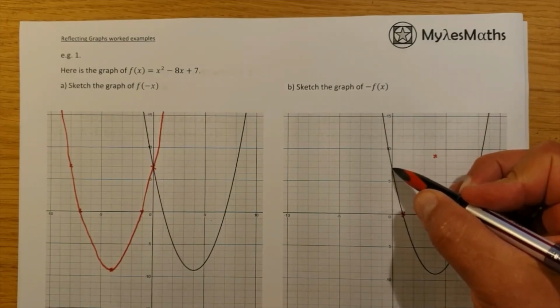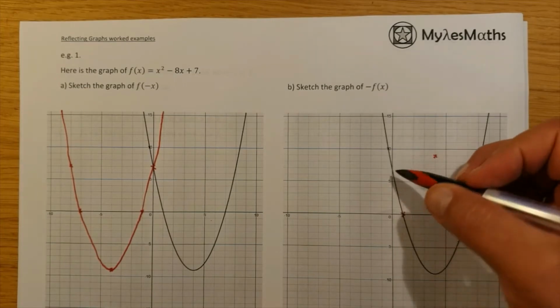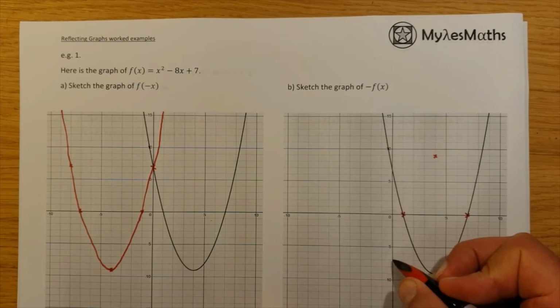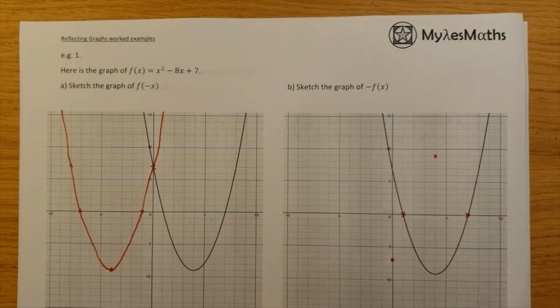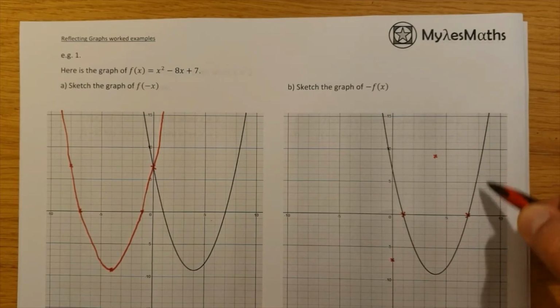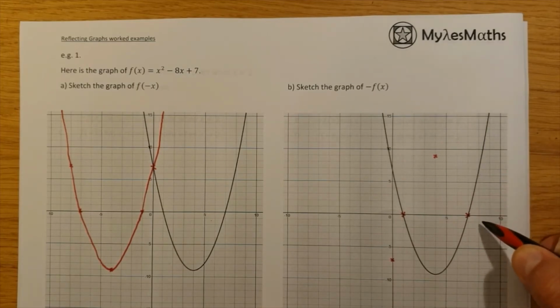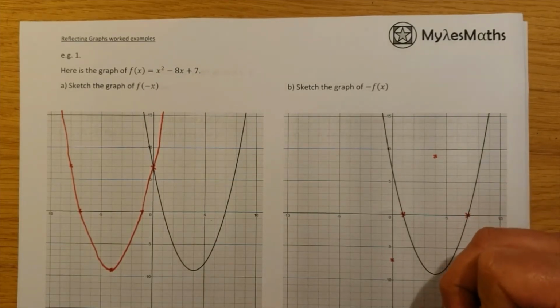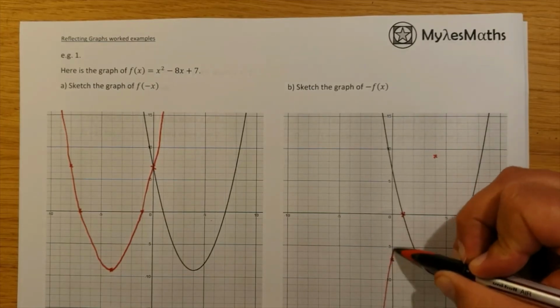The y-intercept, which was here at 0, 7, is going to reflect through. So we're going to go 7 out the other side, and we're going to go to 0, minus 7. Similarly, this point here, which was 8, 7, is going to be 8, minus 7, which I think is there. And we should now be able to just sketch this in.